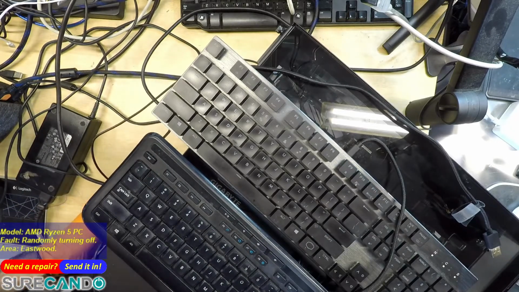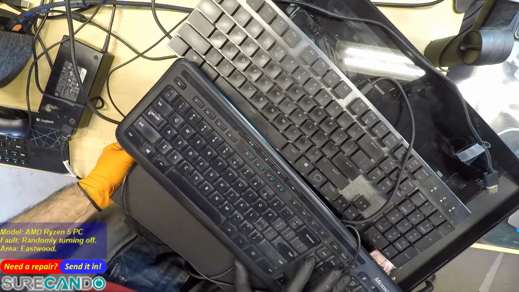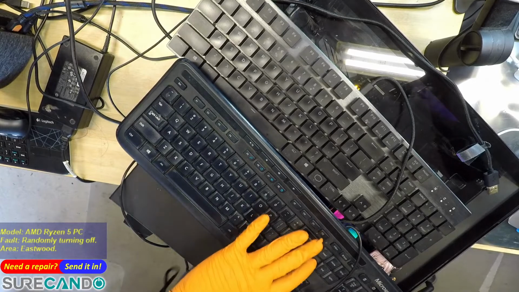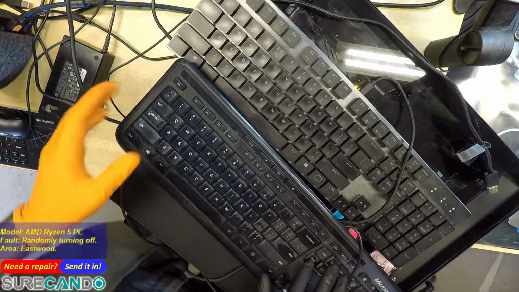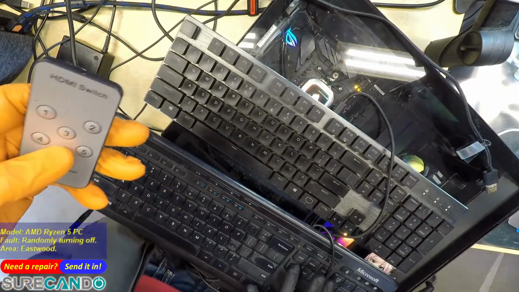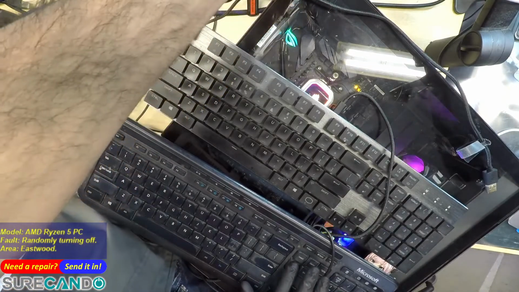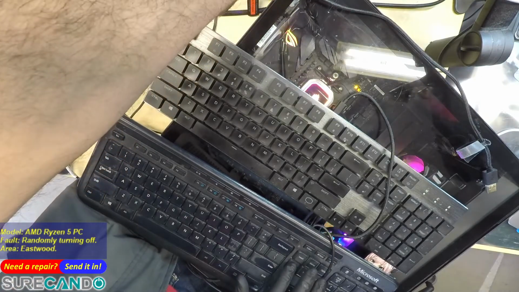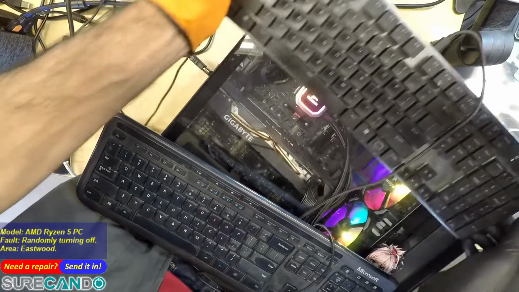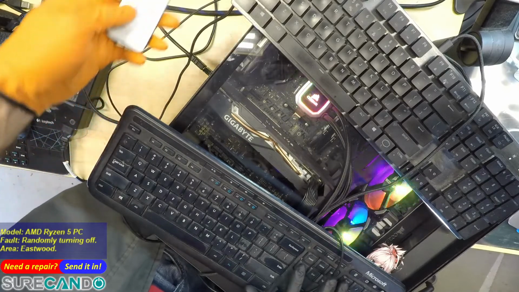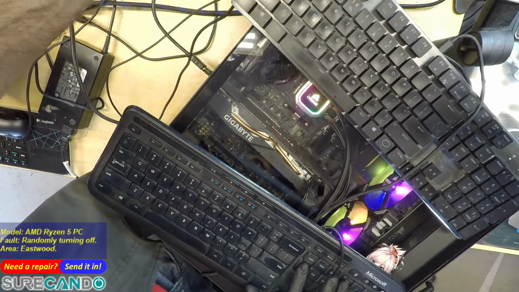So what I'm gonna do is go into BIOS. I'm just gonna keep tapping delete, and the screen will go black as I press the power. Okay, let's see which input we should be on. I think 2, 3, 4. Okay, we have a POST.